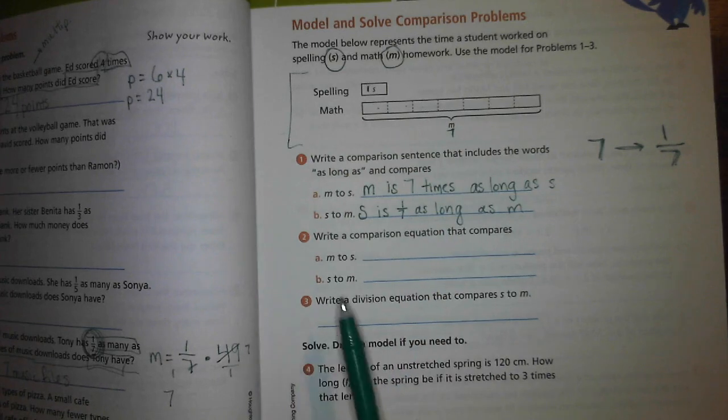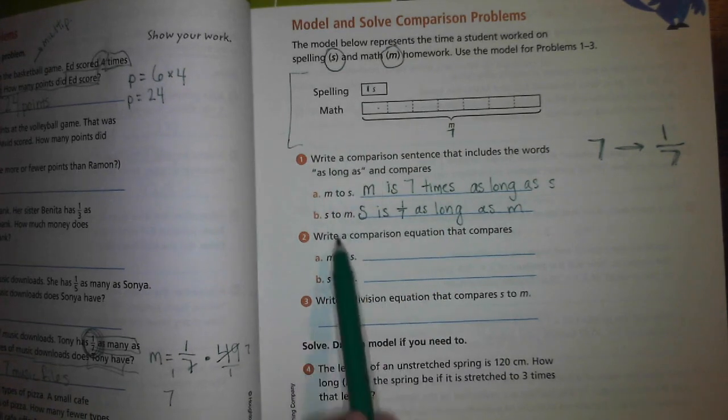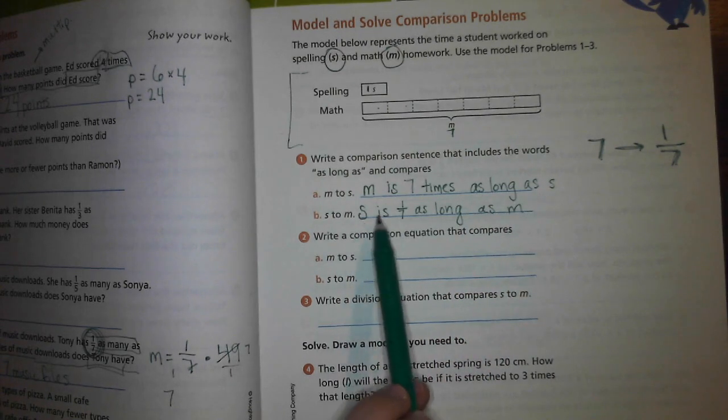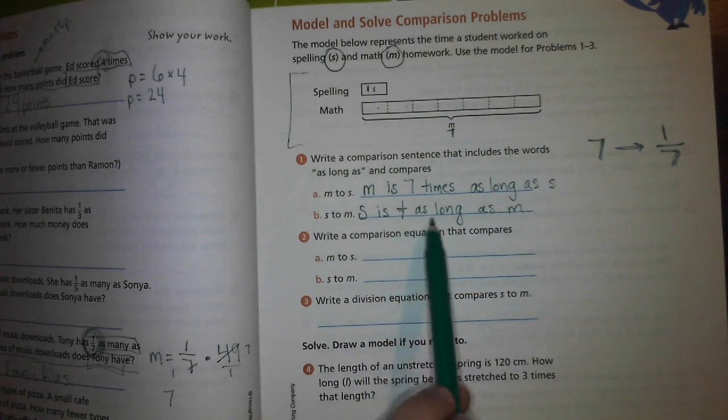Okay? So if we were comparing these two again, M is 7 times as long as S. S is 1/7 as long as M.